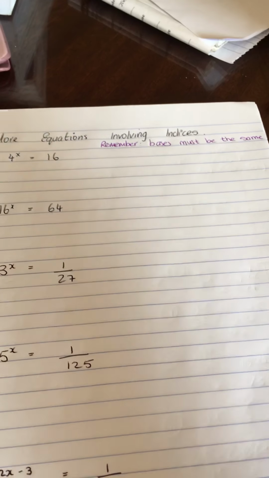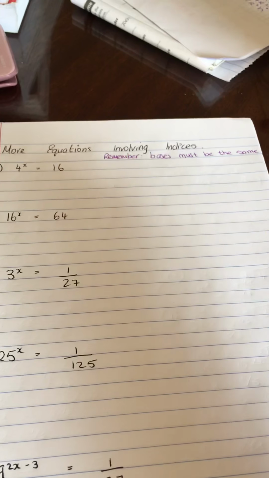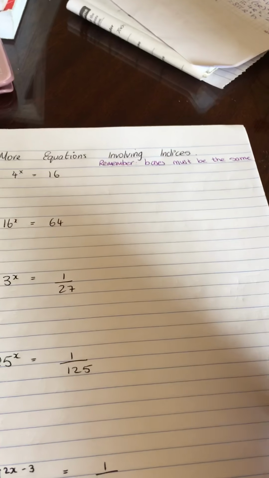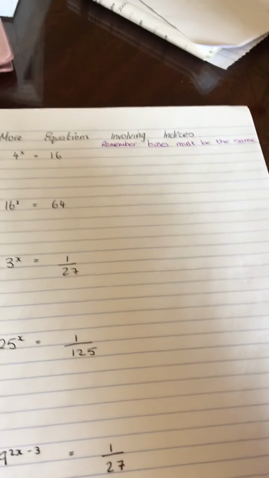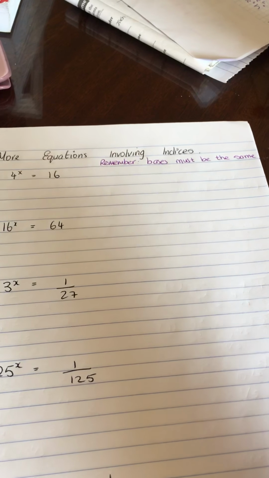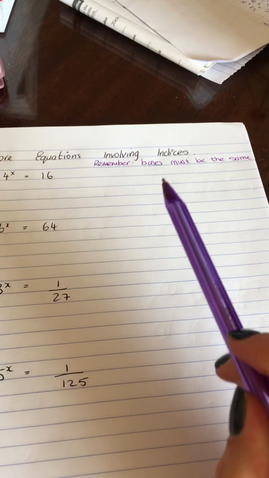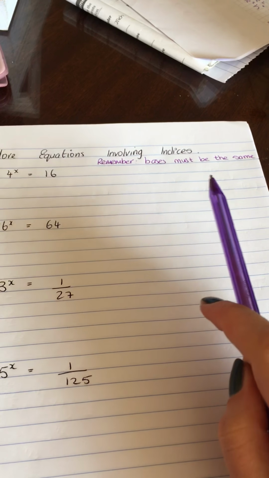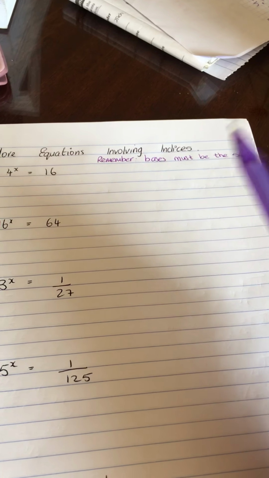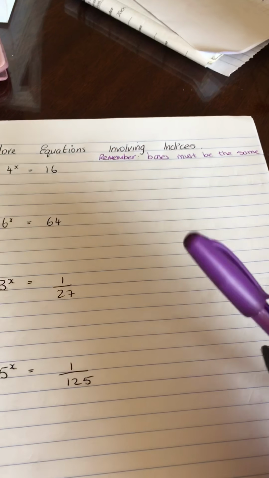Okay, this is our last lesson on equations involving indices. So our last lesson on indices altogether, really. Yesterday we practiced basic ones, and the most important thing we had to remember was that the bases must be the same. Otherwise we can't let the powers equal unless they're the same.